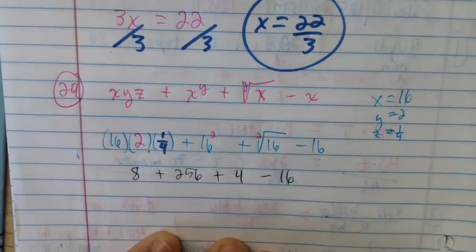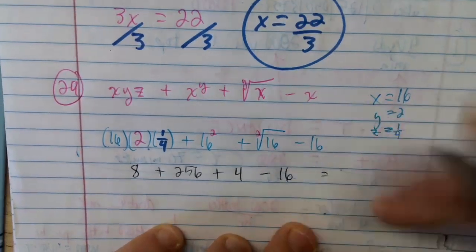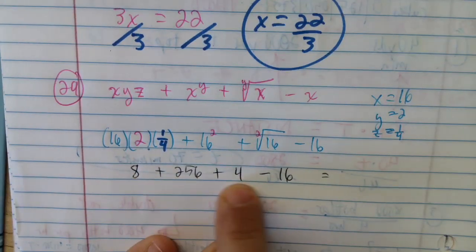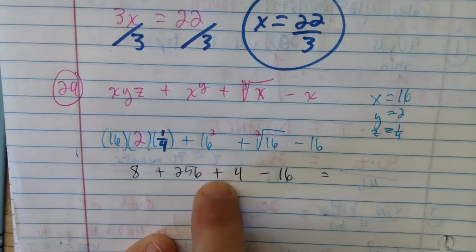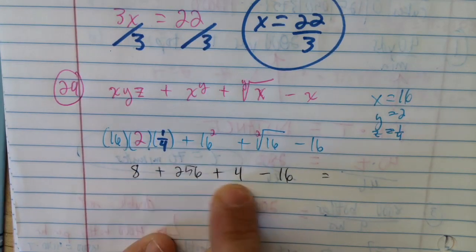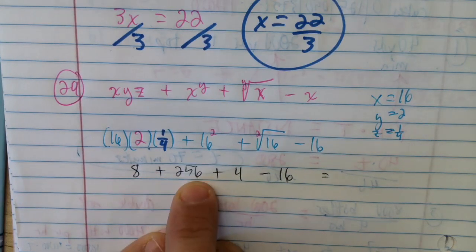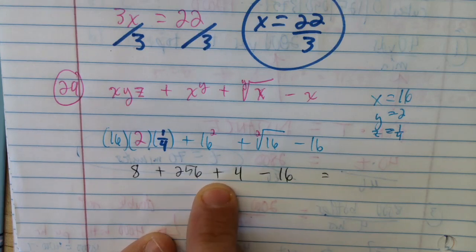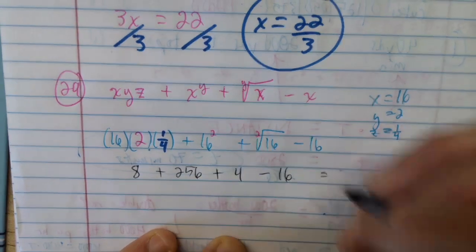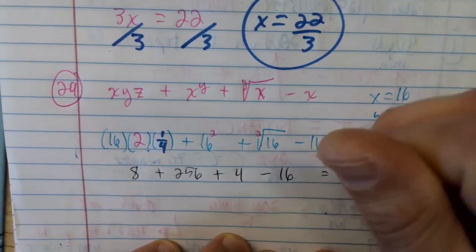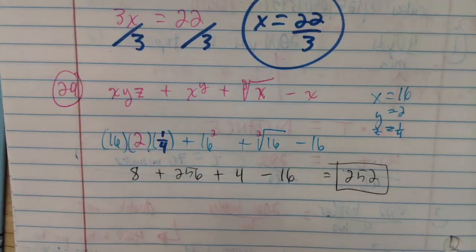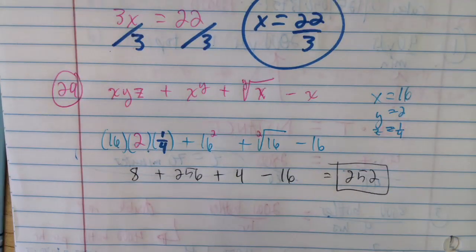So I'm going to write down a couple things about square roots over there. But you have to do this in order from left to right. You can't do subtraction first. You can't pick one to do it. You have to do it in order. So we're going to get, 264 there? Plus 4, 268, minus 16, 252. Now, a couple of side notes over here on square roots.